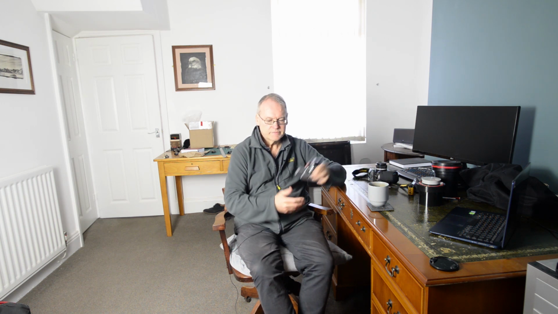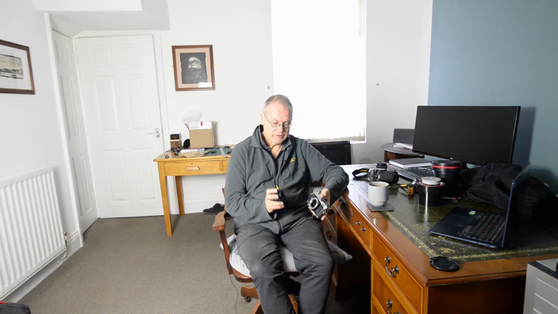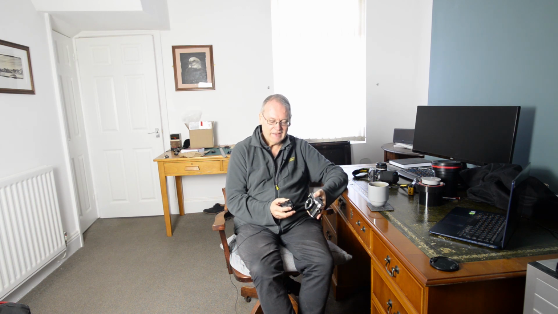Most camera manufacturers use the bayonet system. This one doesn't. This is a screw-in lens. They're a little bit more problematic to change, take just that tiny bit longer, but who cares? This is what's called an M42 screw thread lens mount, and it literally just screws in.